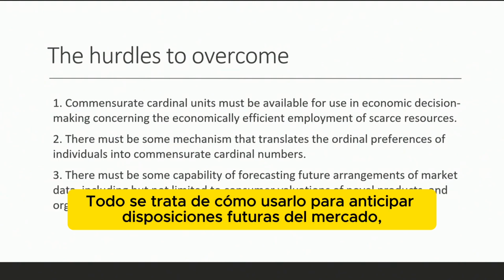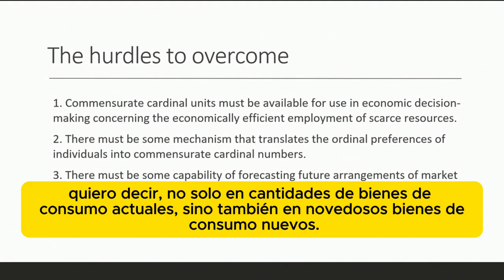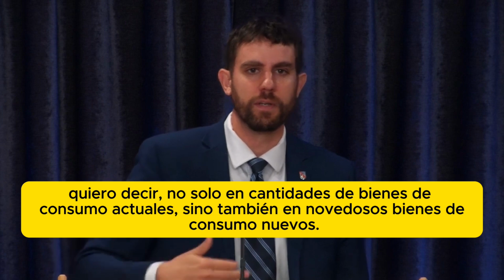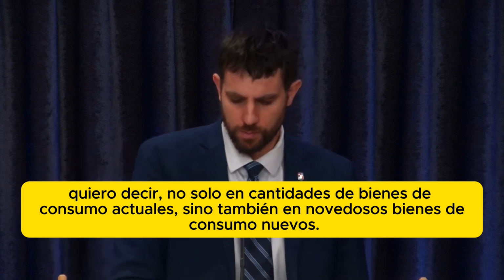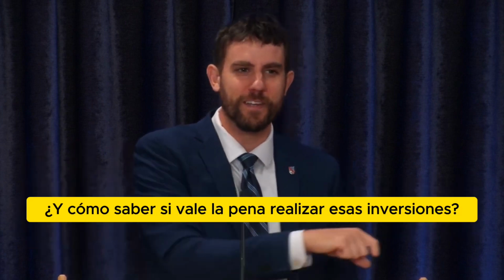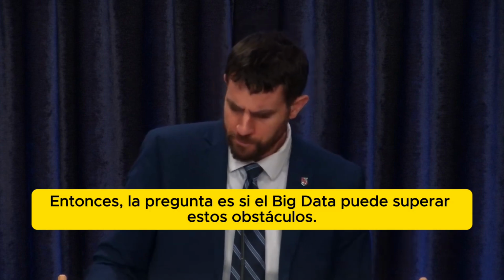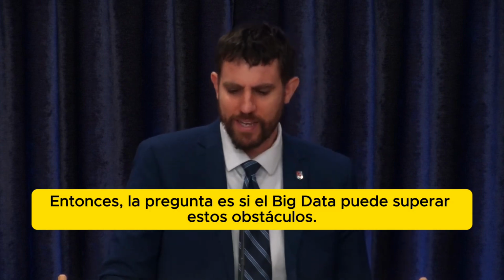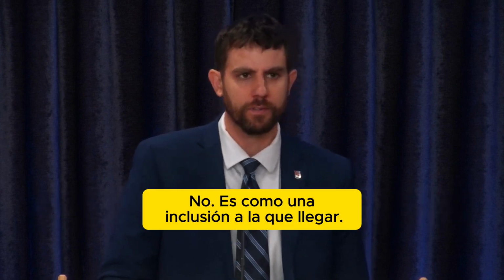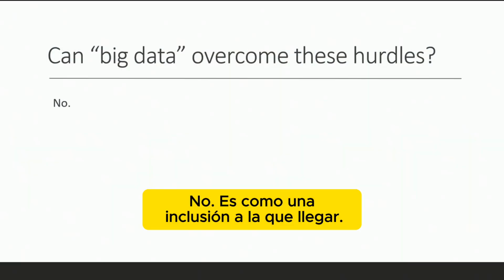It's all about how you use it to anticipate future market arrangements. Not only of amounts of current consumer goods, but novel, new consumer goods. And how do you know whether those investments are worth pursuing? So, this question: can big data overcome these hurdles? Well, no. That's the conclusion to come to.